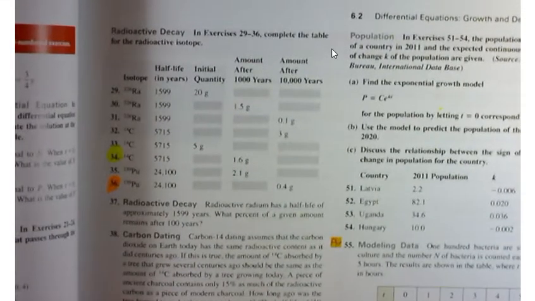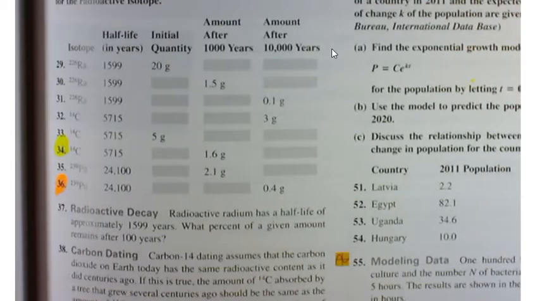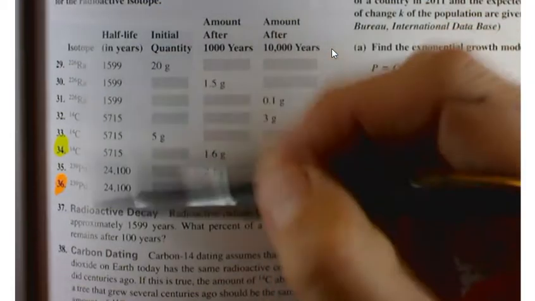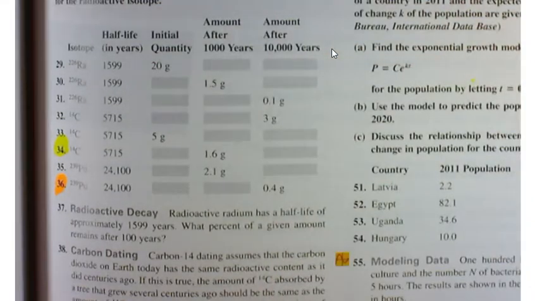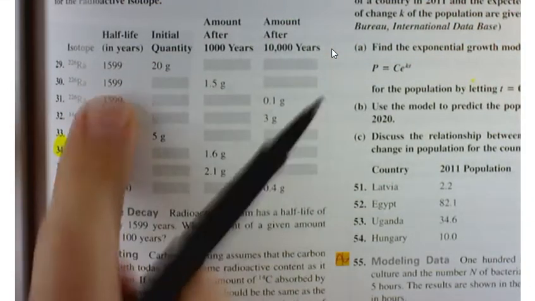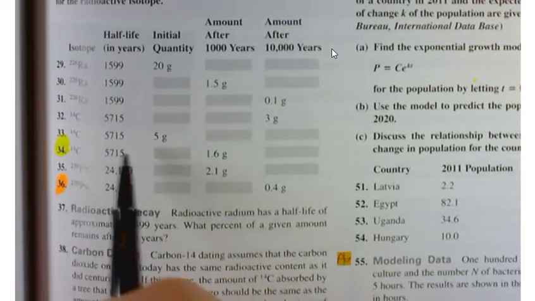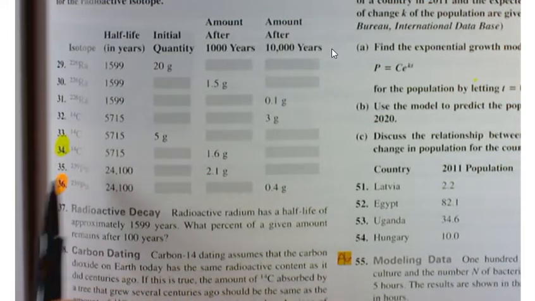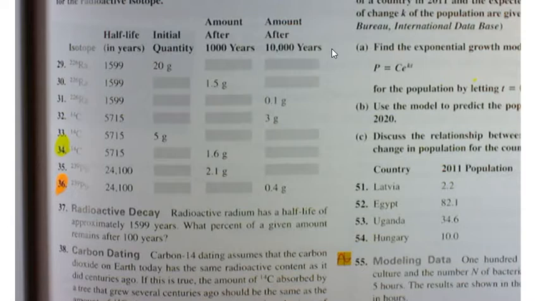Later at home, if you like, you can pause the video and take a little more concentrated look at it. It gives you all these different isotopes and their half-life. This is not information that you're supposed to have memorized. But these kinds of radioactive decays follow the model that we just derived. That initial quantity times e to the kt, etc.